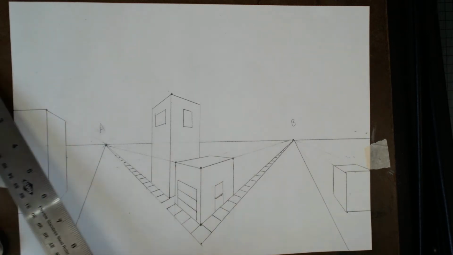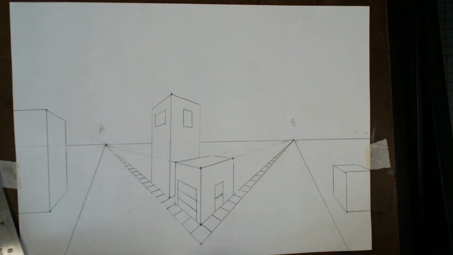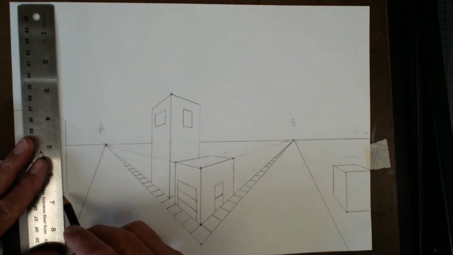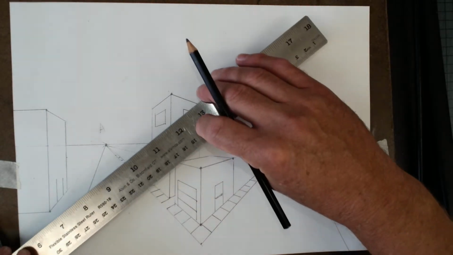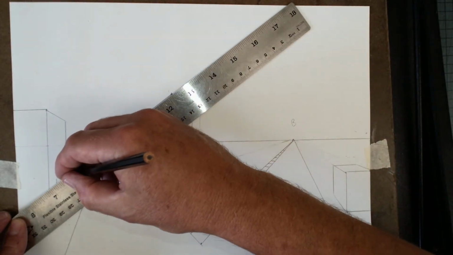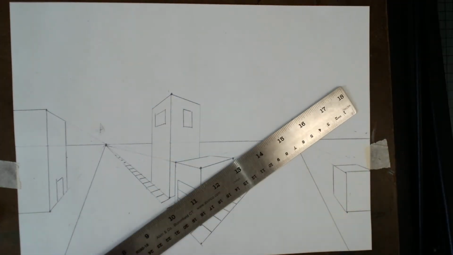Now, if you're going to do windows and doors on your side building, same thing, okay? Let's put a door right here. Two lines straight up and down. Top goes to vanishing point A. You got your door.